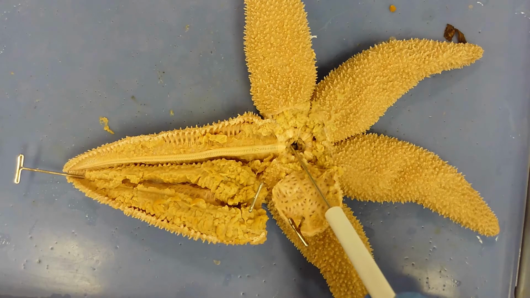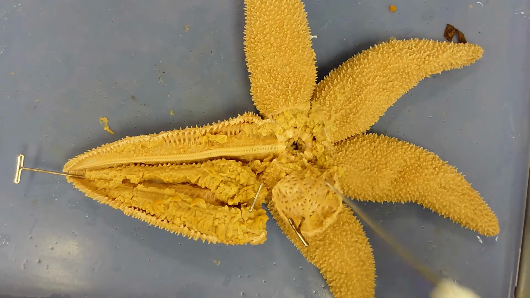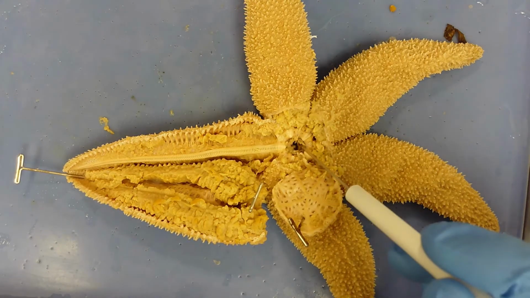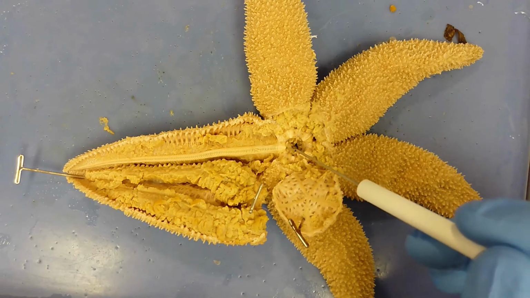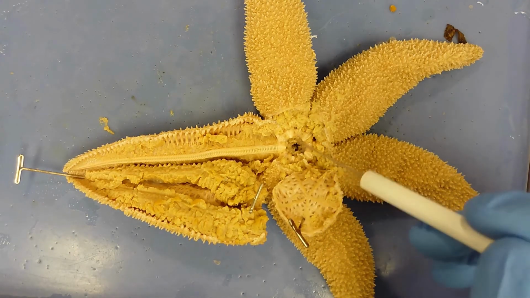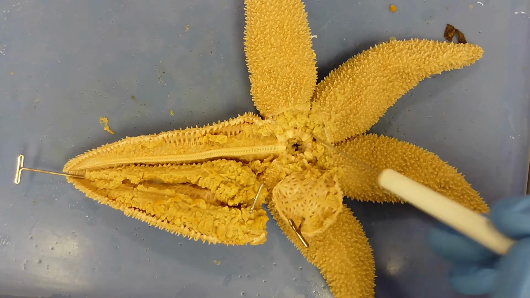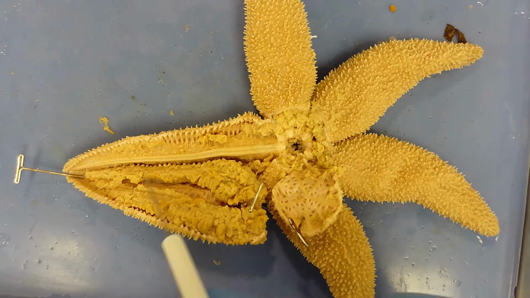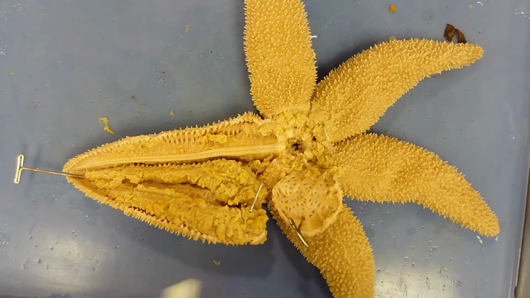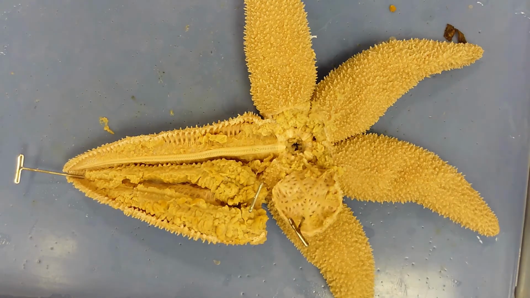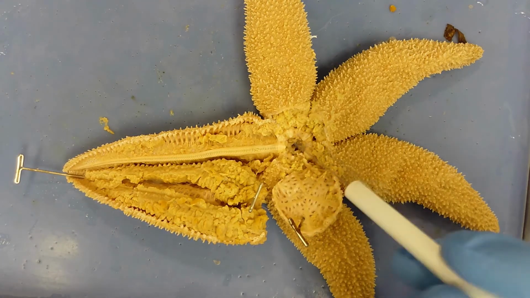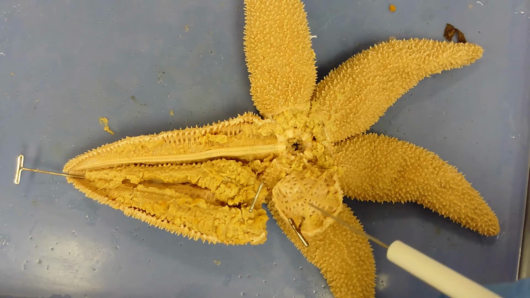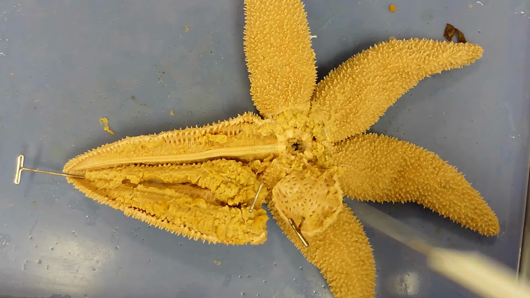I went very briefly into the digestive system. You have food coming up through the mouth into the cardiac chamber on the underside of this ring canal. Then it passes through this chamber into the pyloric chamber, which would sit right here. These digestive glands produce enzymes or acids, pumping them into the pyloric chamber, where it aids in chemical digestion. From there, food travels out through the anus right in here.